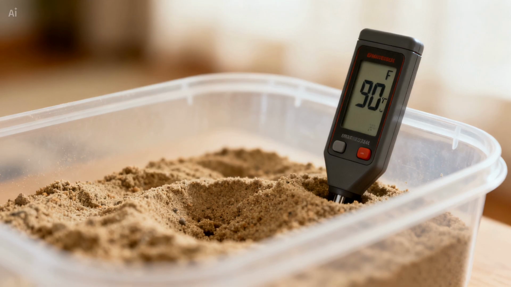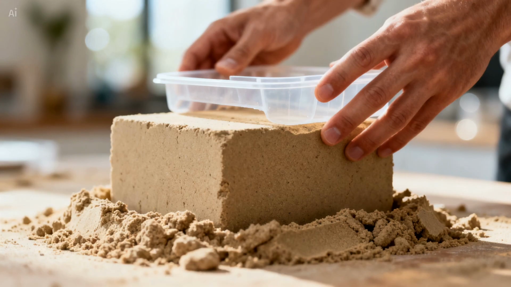Warmer temperatures accelerate the process. Below 50 degrees Fahrenheit, it slows significantly. Above 70, it moves quickly. After 7 to 10 days, remove the form. What you have is no longer sand.